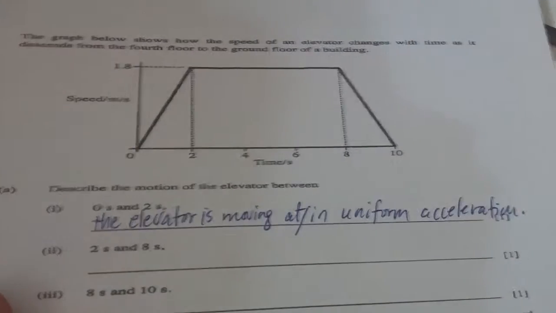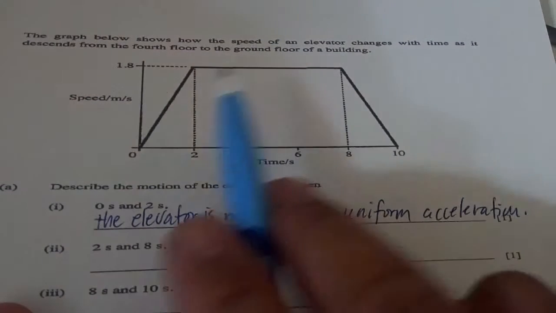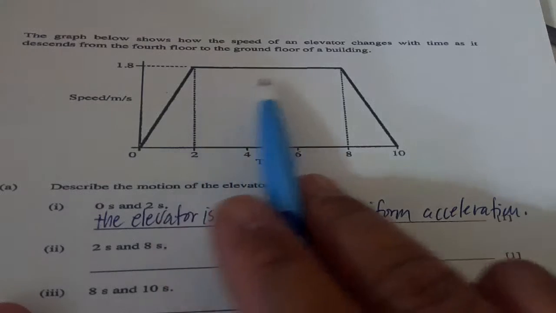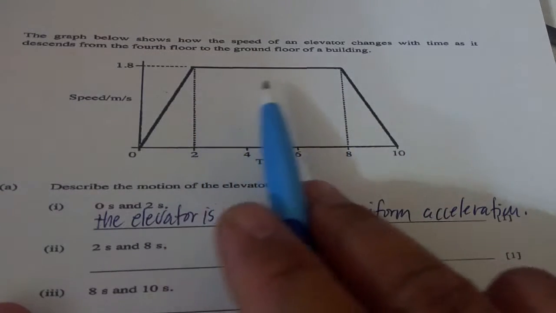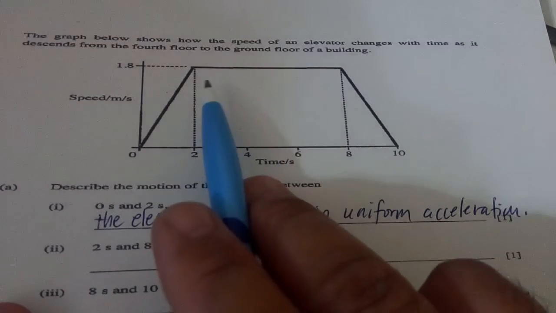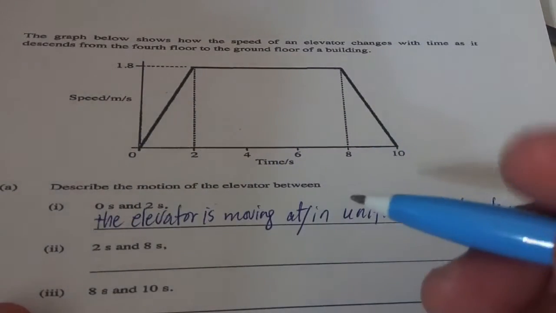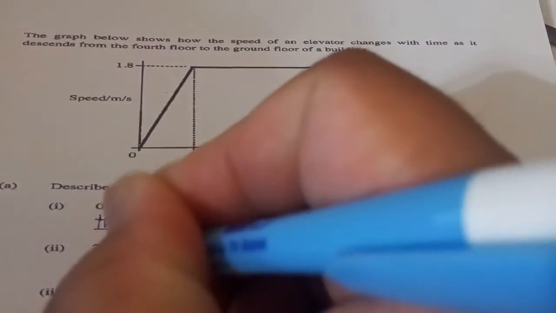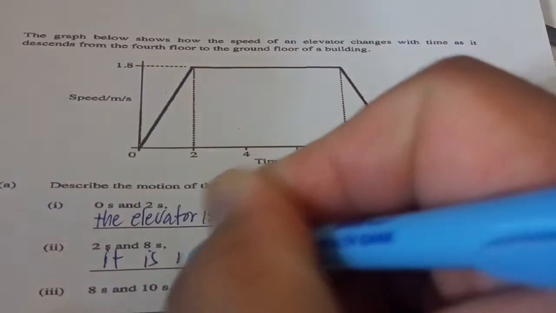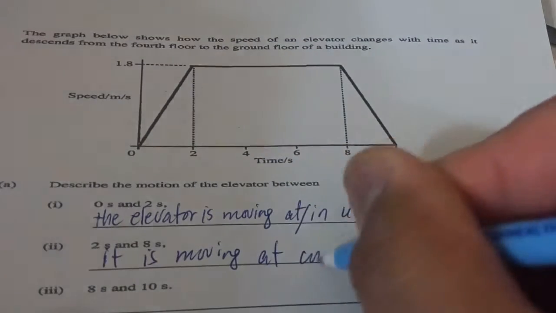Now between 2 to 8 seconds, you would notice that the line is horizontal. The horizontal line in a graph represents no change, therefore no change in speed, and that refers to constant speed. So it is moving at constant speed.